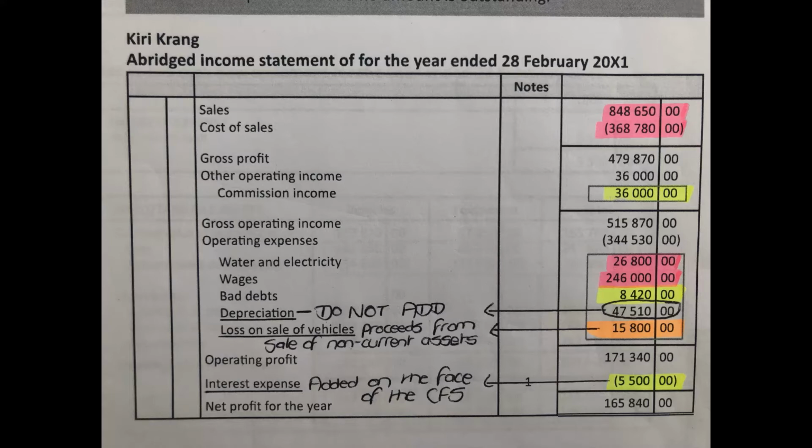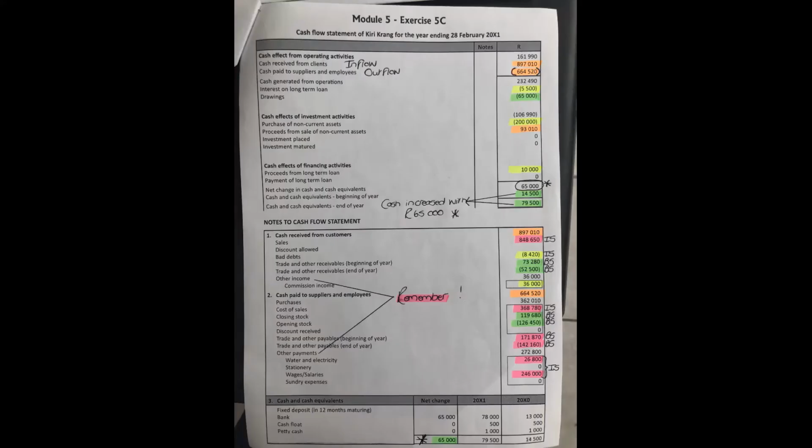Okay, so we add that. We add that because it's an inflow of money. Okay, so then if we calculate those amounts that I've given to you, we get to an amount of 897,010, and that is the total for cash received from customers.